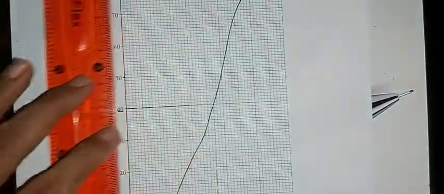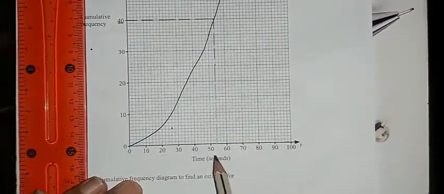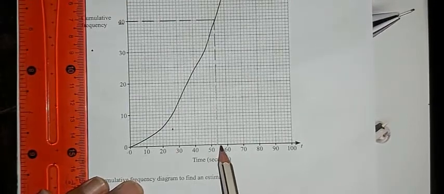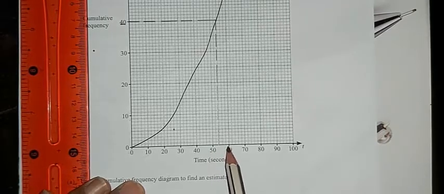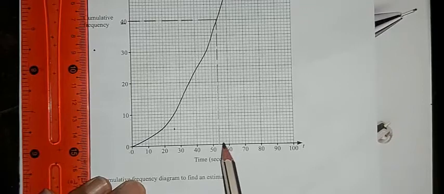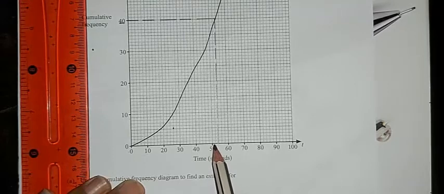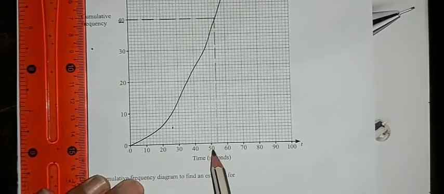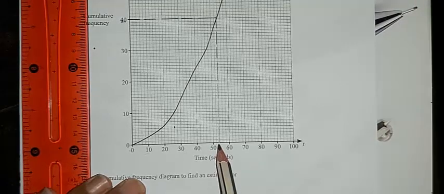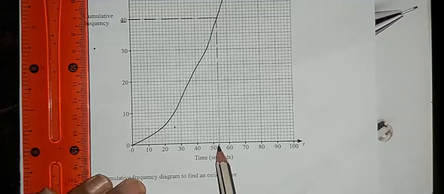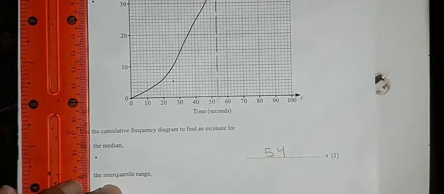Here, between 50 and 60, the small squares from 50 to 60 are 5 squares, and the whole distance is 10. 10 divided by 5 squares equals 2. So each small square here represents 2. 50, this square is 52, and our line here will be 54. So the median is 54.